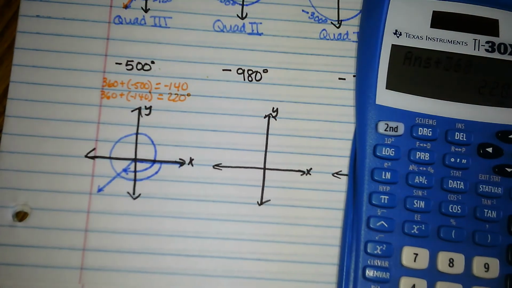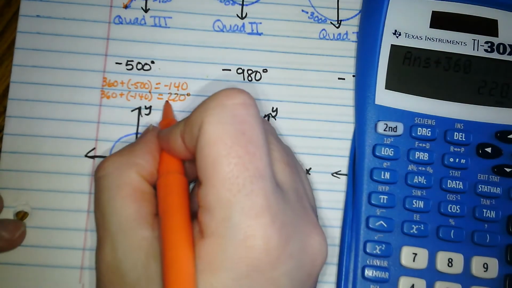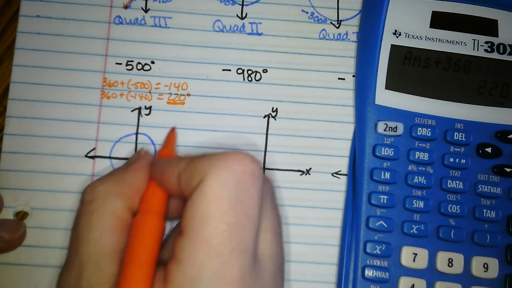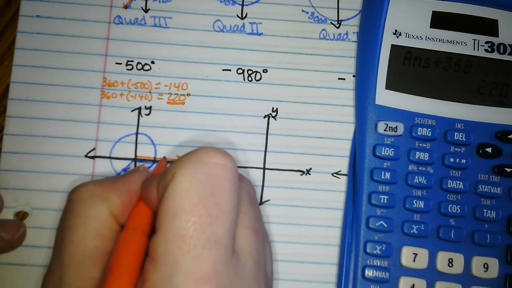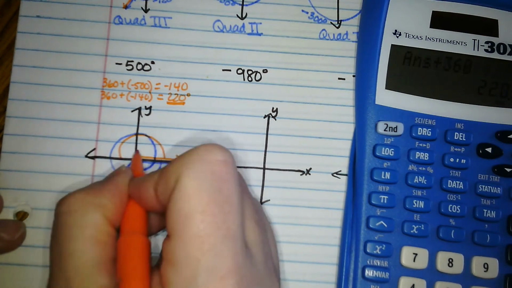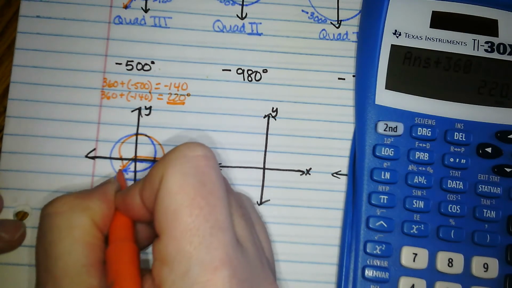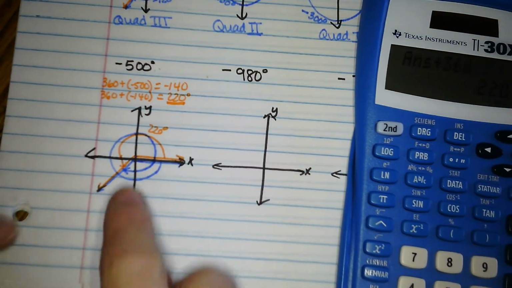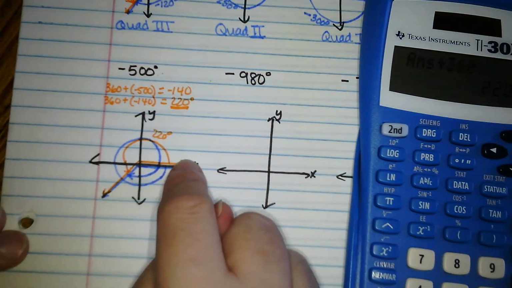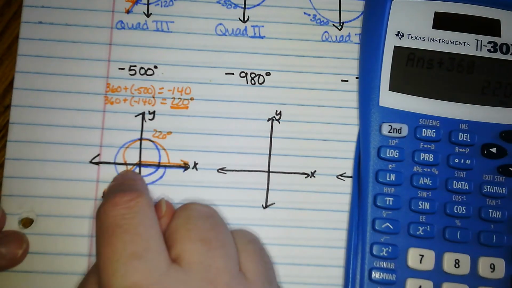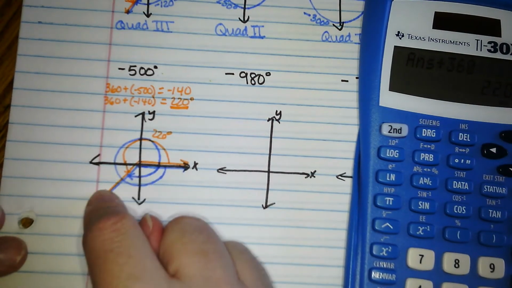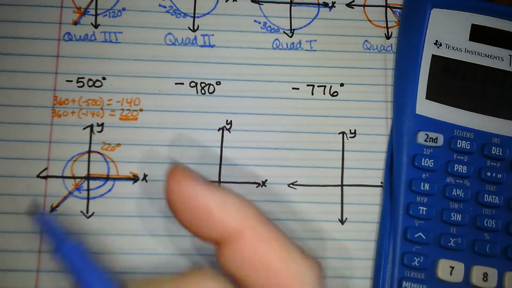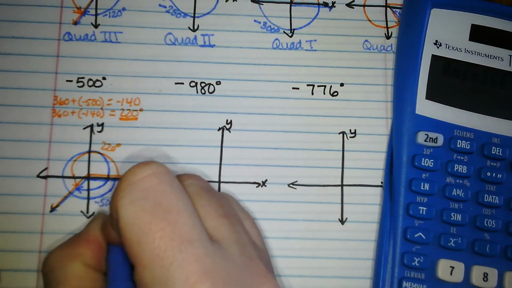Now, what will happen though is, and this is where the positive part comes in handy, if I can visualize where 220 is, I know that this to here is my positive 220. I just know that because this is more than 360, I have to make a full rotation around before I stop. But at least I know that I'm going to stop there. Okay, so this is my negative 500.